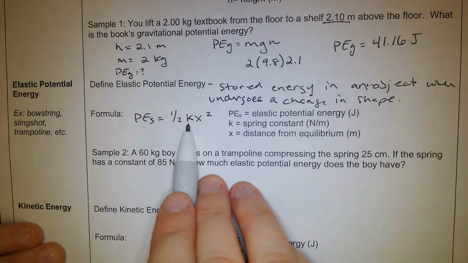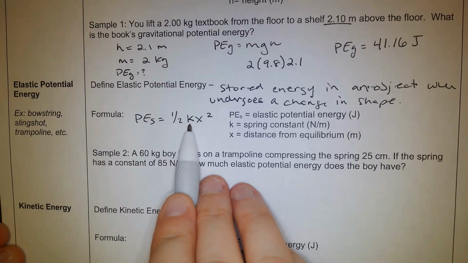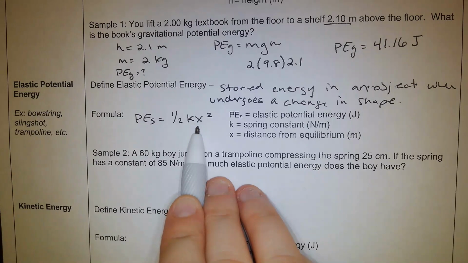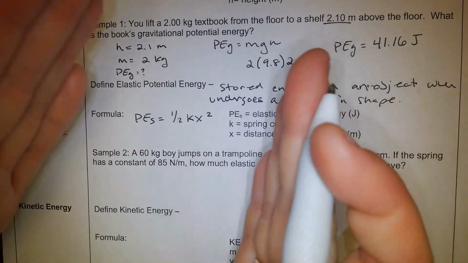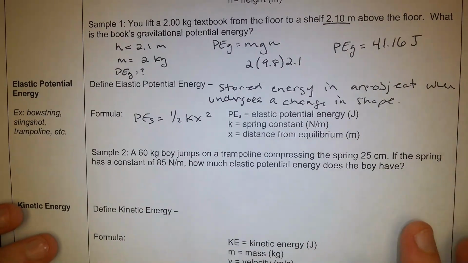But then you think of like the spring found in your little mechanical pencils. It's a really, really easy spring to manipulate, right? To change the shape of. So it'd have a really, really low spring constant. So that just depends on the spring. And then x is the distance from equilibrium: how far did you actually stretch it or compress it or push it together, right? How much did that spring actually change? Or in this case, the bow and arrow.